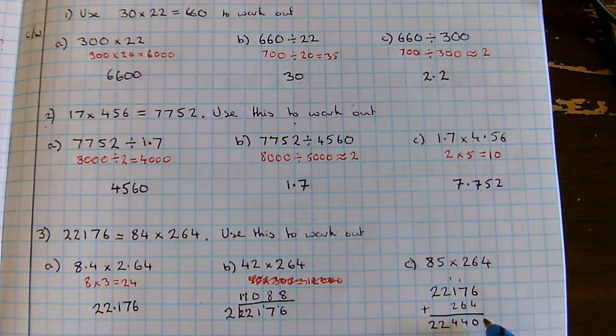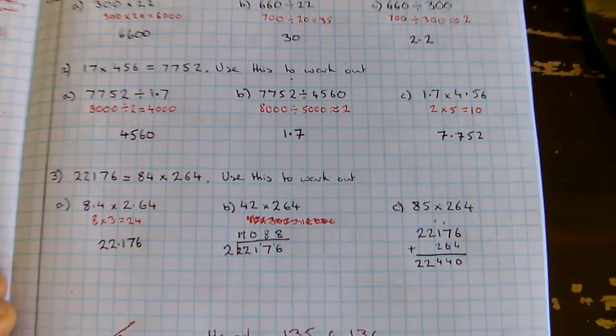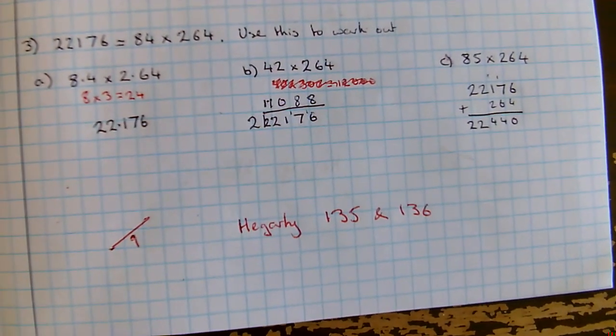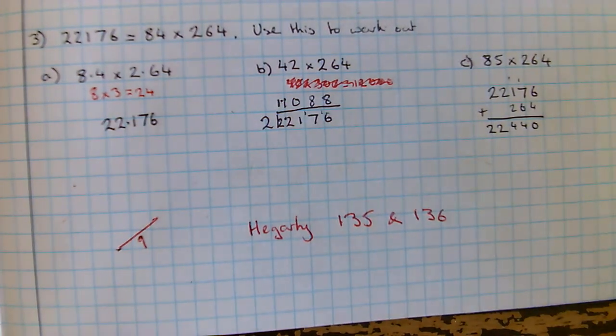Very well done, particularly if you got those last two correct. So can you give yourself a mark out of 9? And then I'd like you, please, if you're having any difficulty with it, to go on to Hegarty 135 and 136.